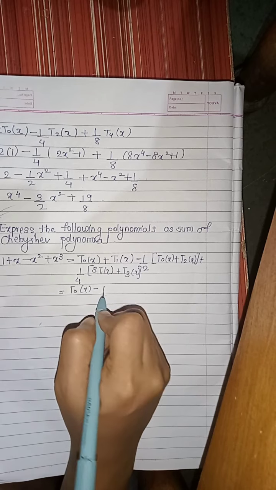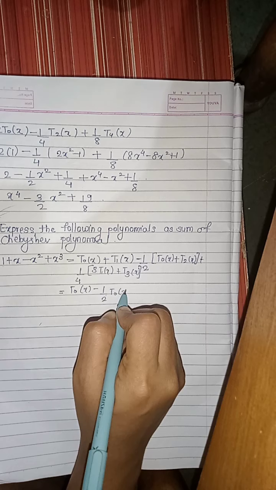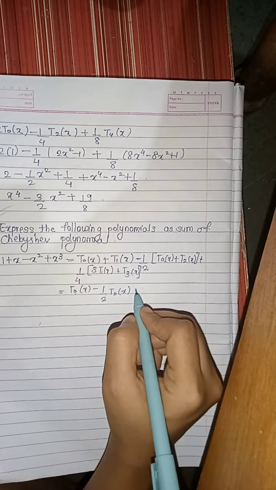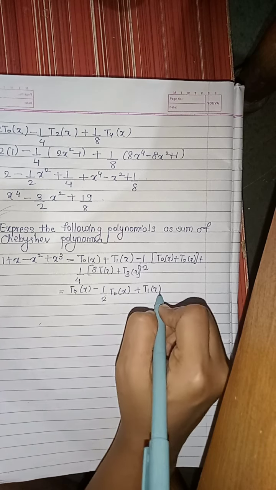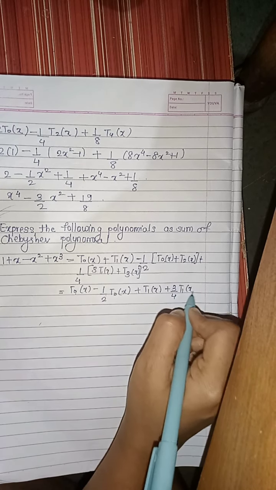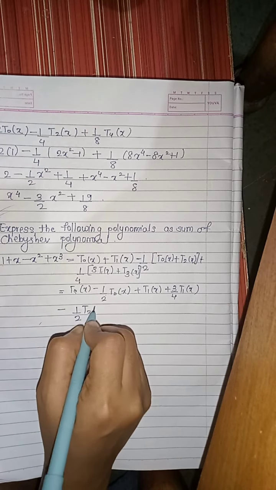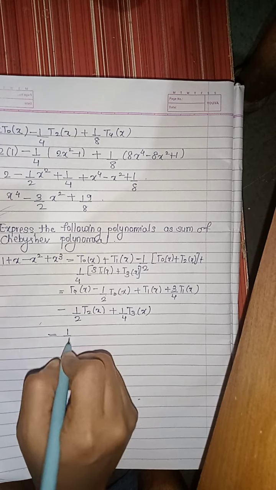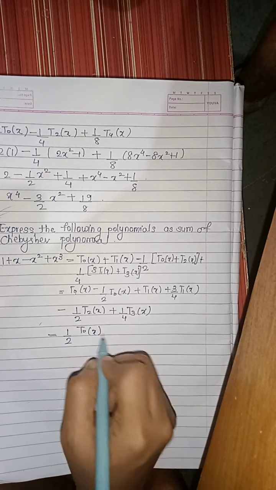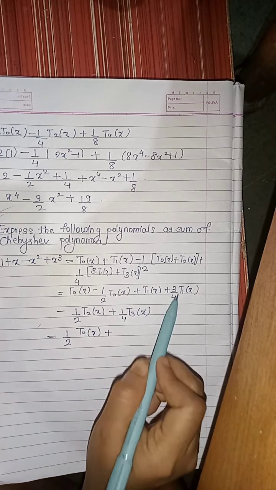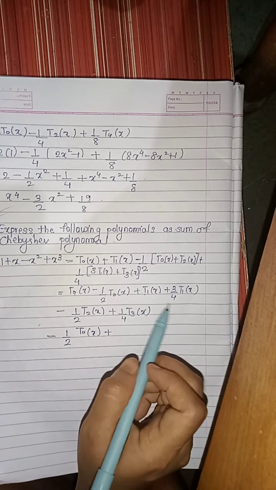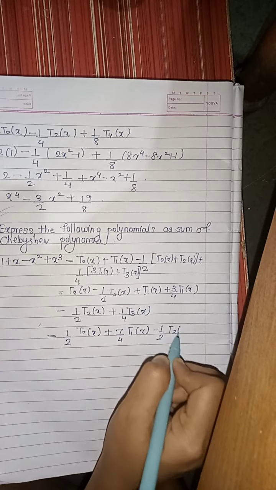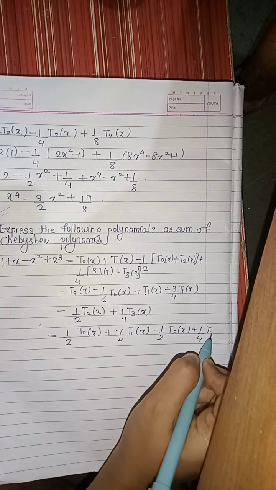T0(x) minus 1/2 T0(x), taking the T0 terms to one side, so T0 plus T1(x) plus 3/4 T1(x) minus 1/2 T2(x) plus 1/4 T3(x), which is equal to 1/2 T0(x) plus, T1(x) plus 3/4 T1(x) will give us 7/4 T1(x) minus 1/2 T2(x) plus 1/4 T3(x).